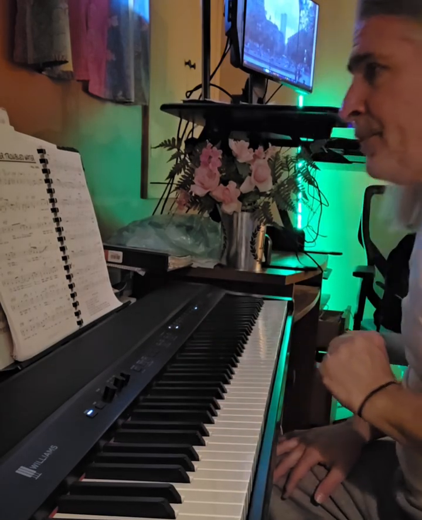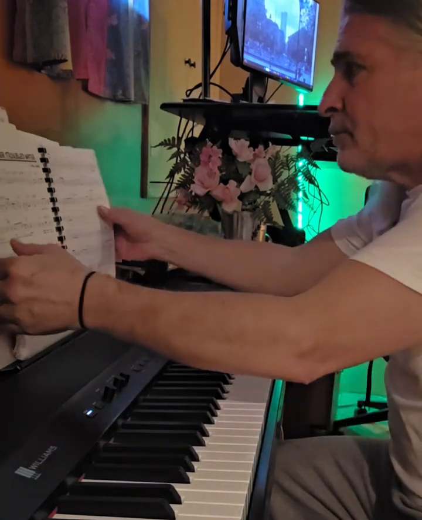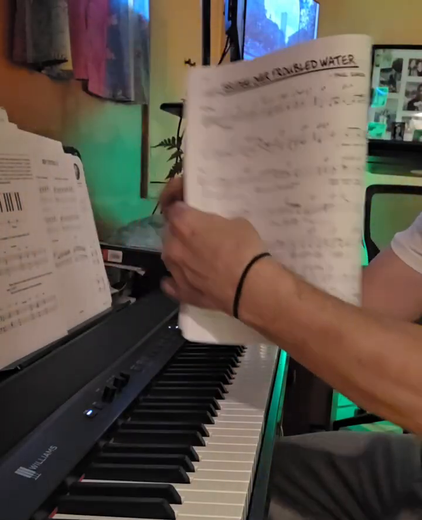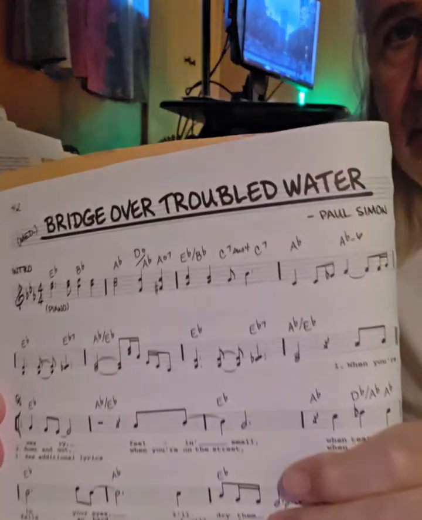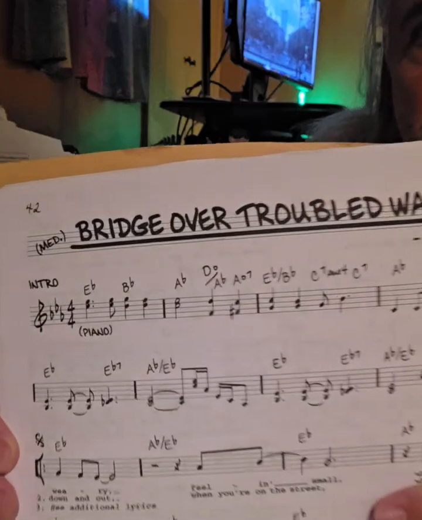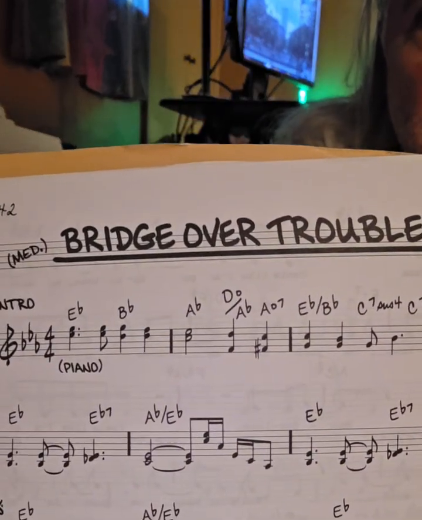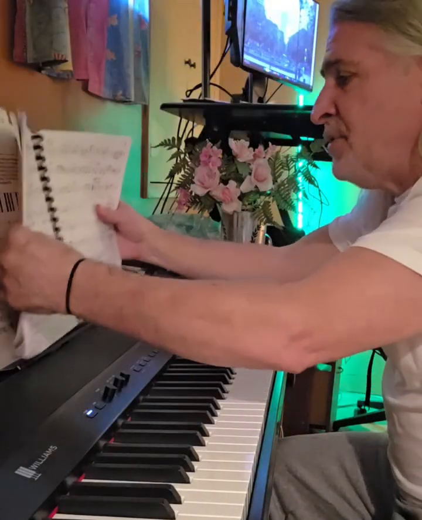Okay, let's break that down. I'll see if I can maybe link to the description or link to the PDF or something like that. But here, once again, we're in E flat, 3 flats. Okay, and it's such a beautiful intro.